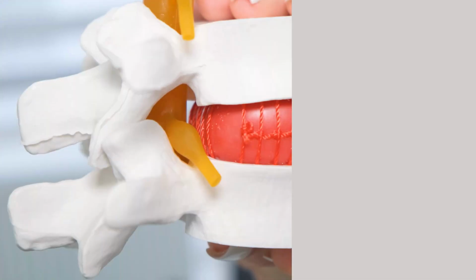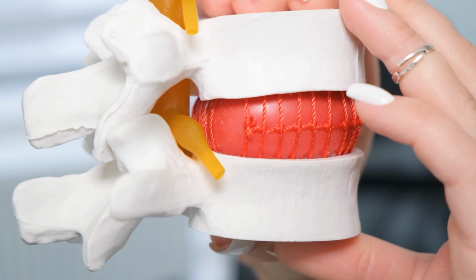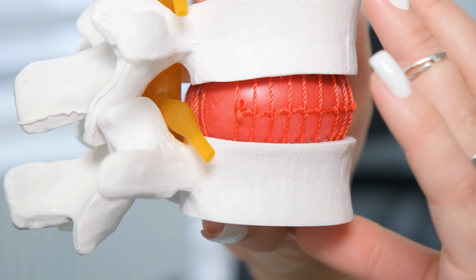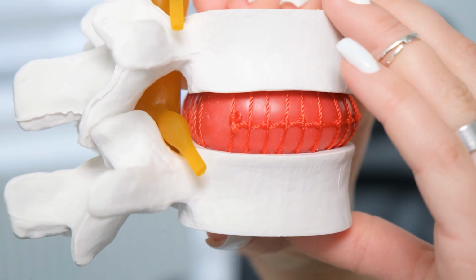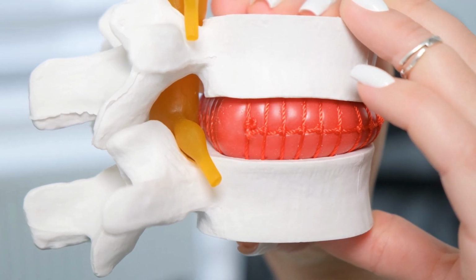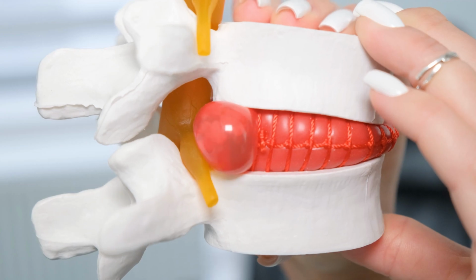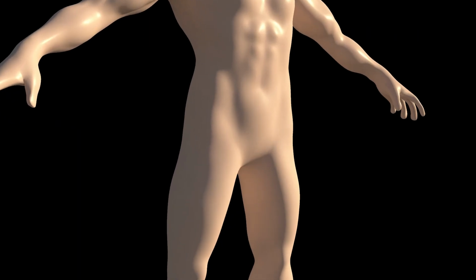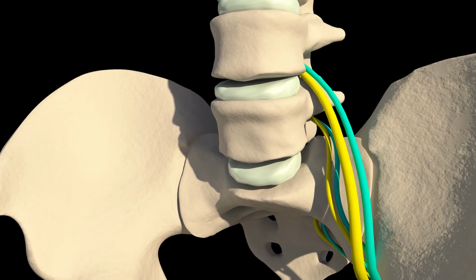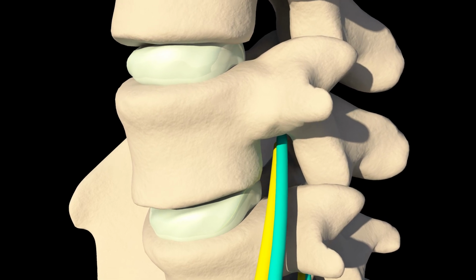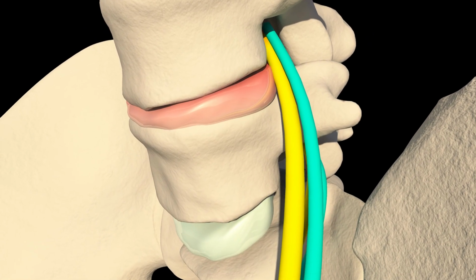Lastly, let's discuss degenerative disc disease. Over time, our intervertebral discs can experience wear and tear. They may lose their normal structure and become less flexible, resulting in degeneration. When these discs degenerate, they can cause inflammation and irritation of the adjacent nerve roots, including the sciatic nerve.